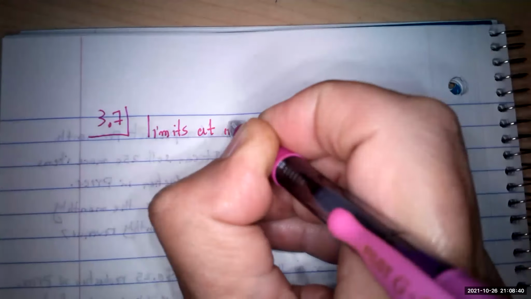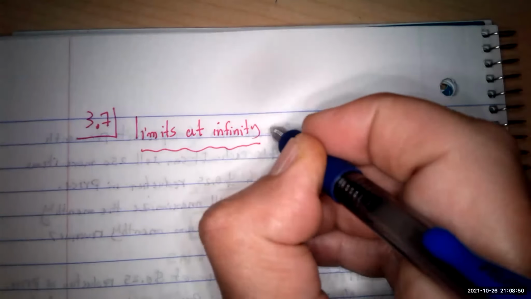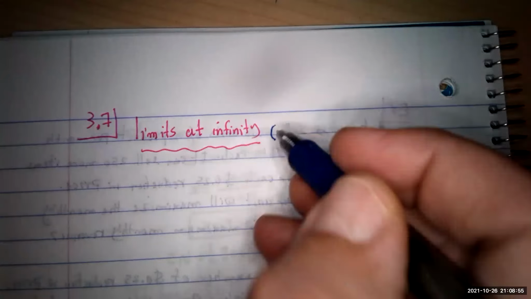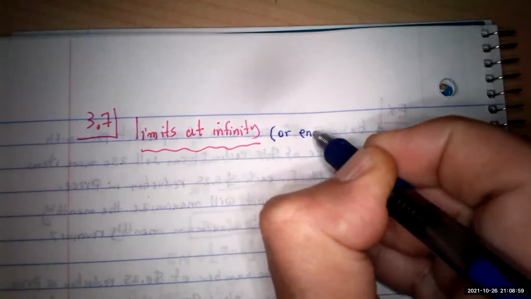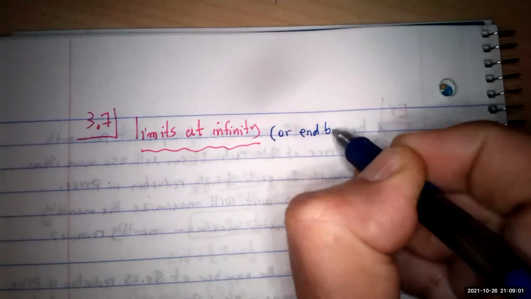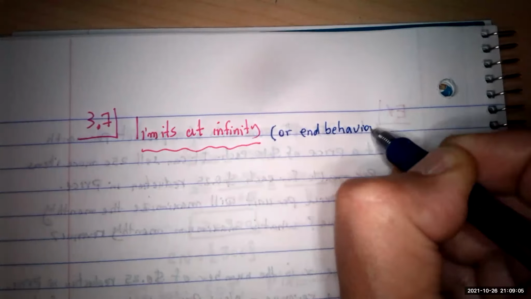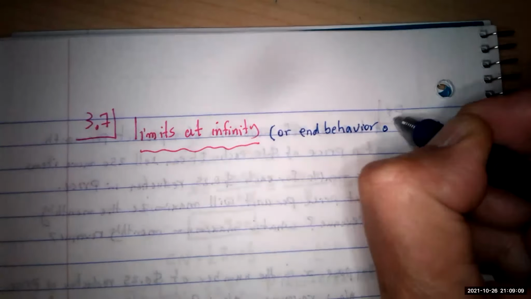Limit at infinity. To get the good idea, the concept, the title that I usually refer to this one is, I like this one, because that is what will happen: the behavior, I call it, and that's much better. Behavior of a function.